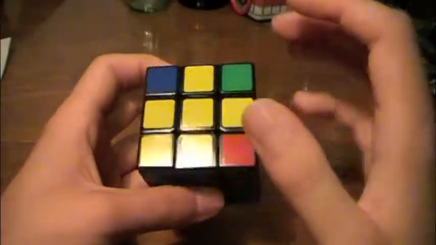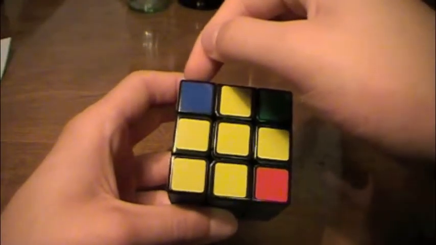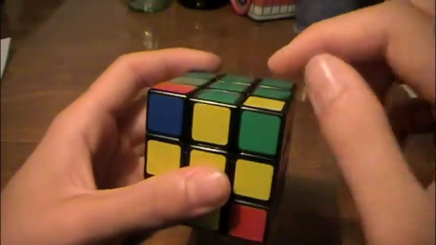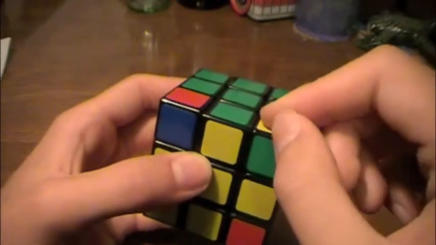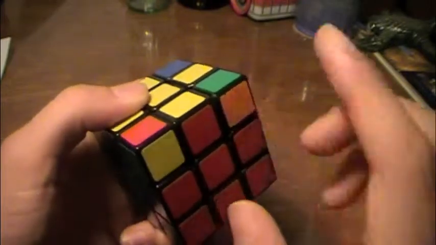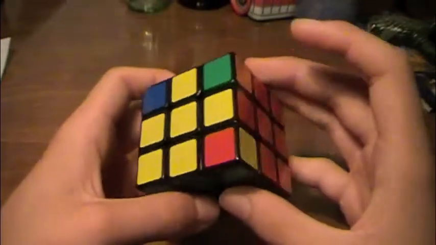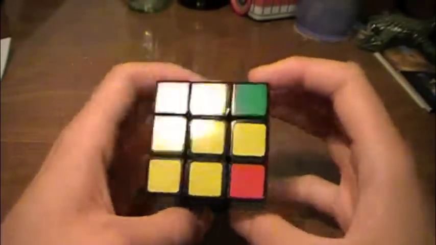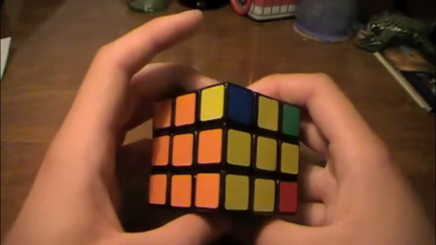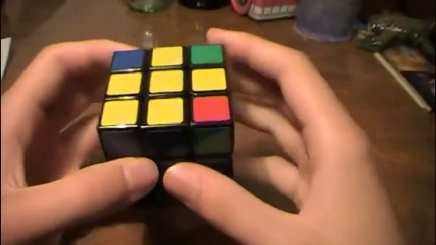Now for corners, I have learned a lot of little tricks. Like, if you're going to permute here, then if you're going to permute from here to here, your OLL is going to be facing that way. And the same for here. If it's going to go from here to here, your OLL is going to be facing this way. And just the opposite for right here. If it's going from here to here, your OLL is going to be here. And if it's going from here to here, your OLL is going to be here. So since this is going here, I know that this piece has to be facing this direction.